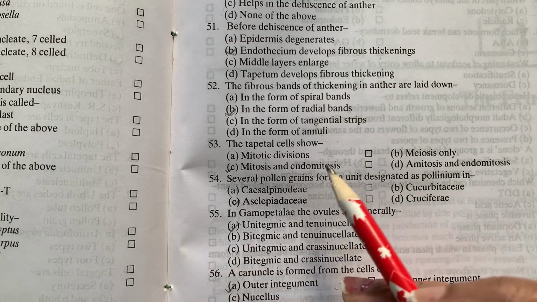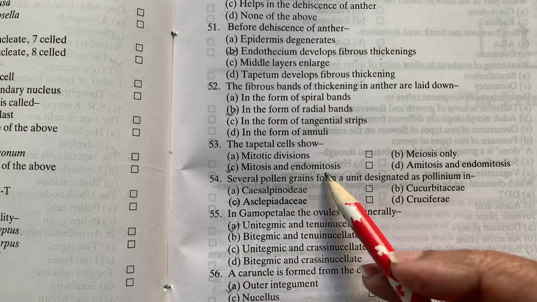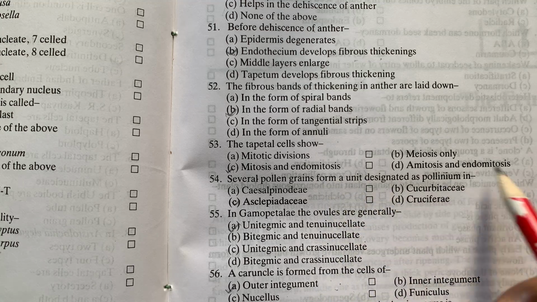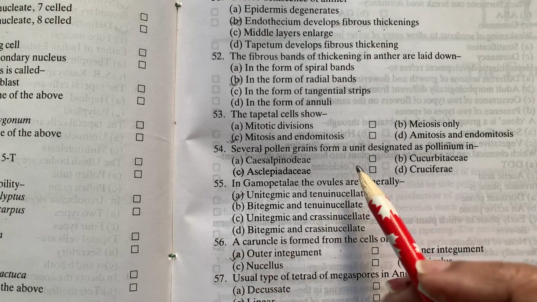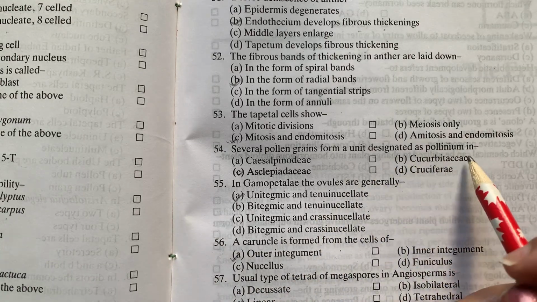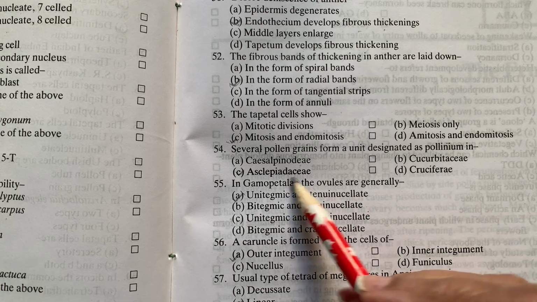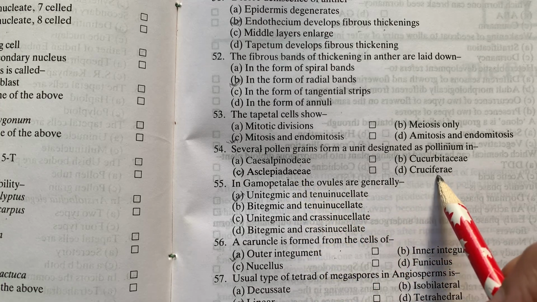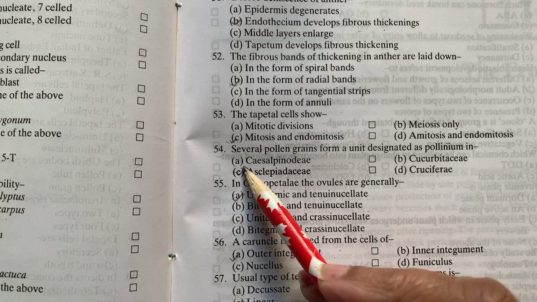The tapetal cells show mitotic divisions, meiosis only, mitosis and endomitosis, amitosis. It is mitosis and endomitosis. Several pollen grains form a unit designated as a pollinium in Caesalpiniaceae, Cucurbitaceae, Asclepiadaceae, Cruciferae. The correct answer is Asclepiadaceae.